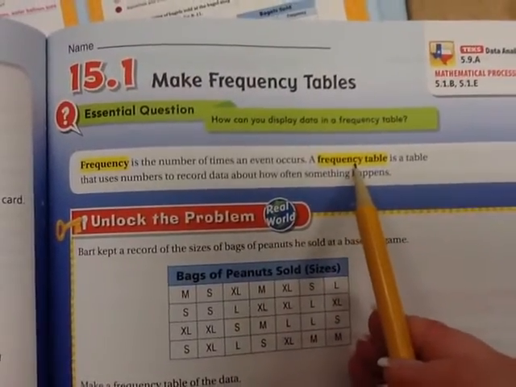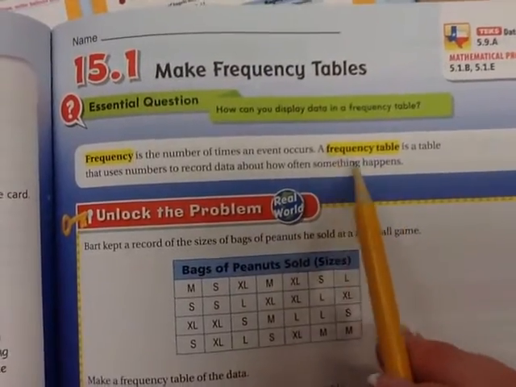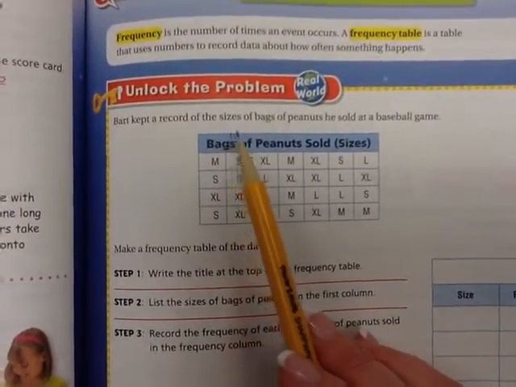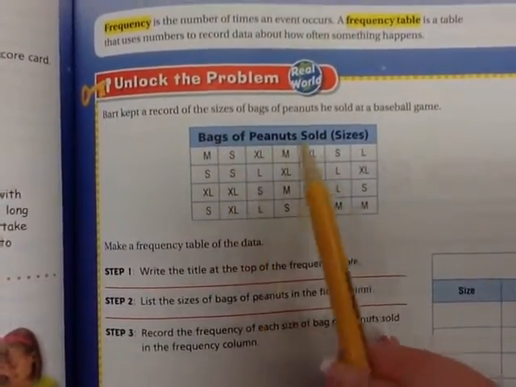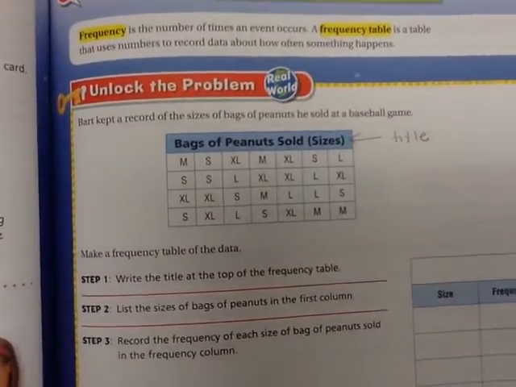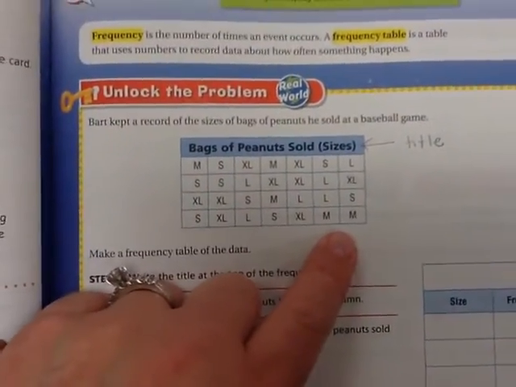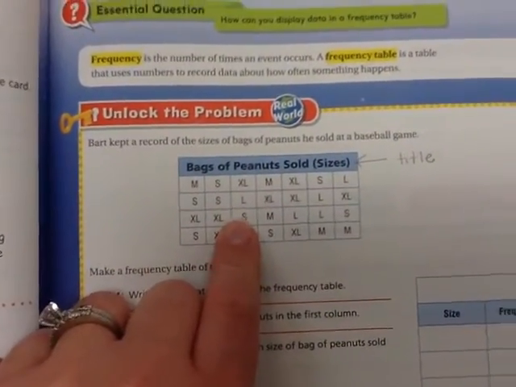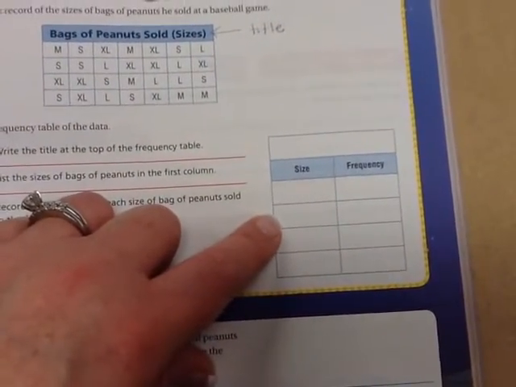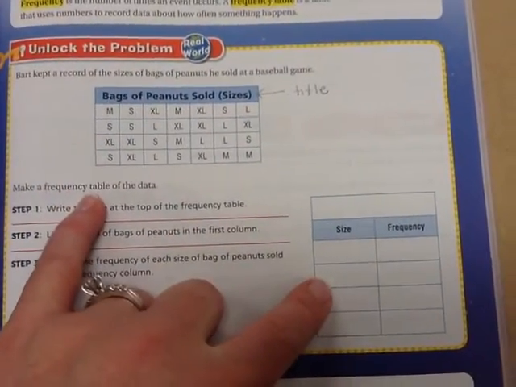Here you've got the frequency table. It's a table that uses numbers to record the data about how often something happens. So your frequency table organizes how many things occur. If you look down here, this is a perfect example of a frequency table. You've got your title. Your title is bags of peanuts sold, sizes. So this is showing how frequently things are sold. If you notice, it's not organized. And so our job today is to organize this information in what we call a frequency table. We're taking all of the information and the frequency of something, and we're going to organize it.